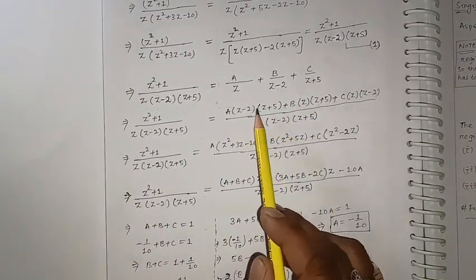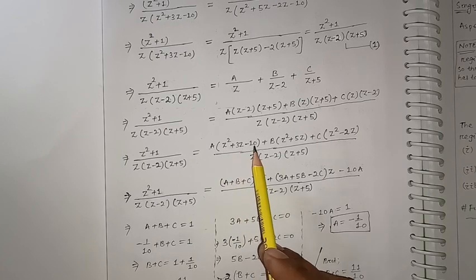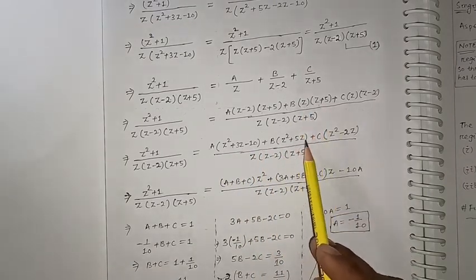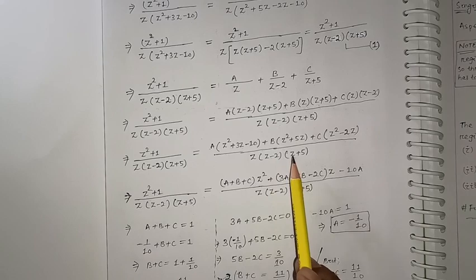Just multiply these terms: here I wrote z² + 3z - 10, here z² + 5z, z² - 2z, the denominator is the same.